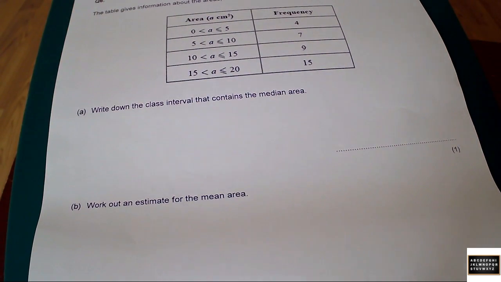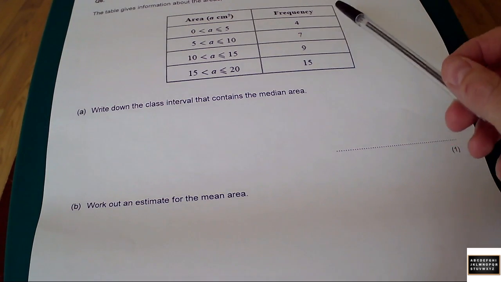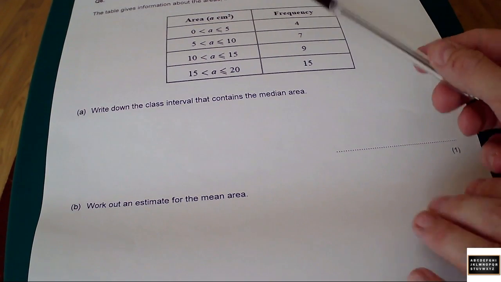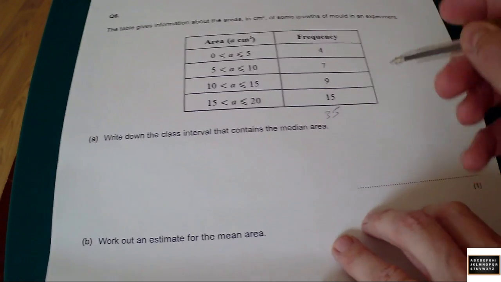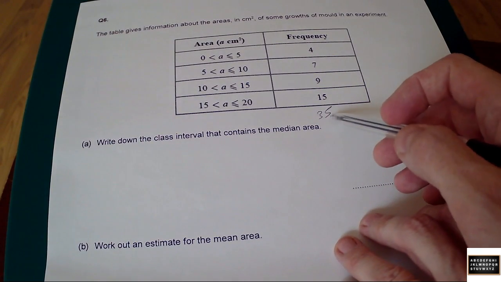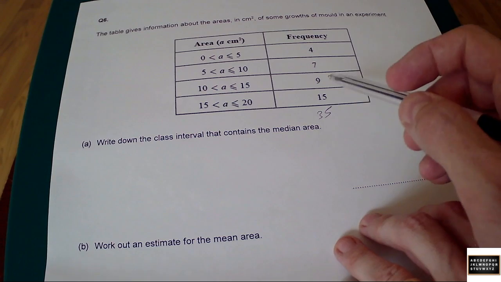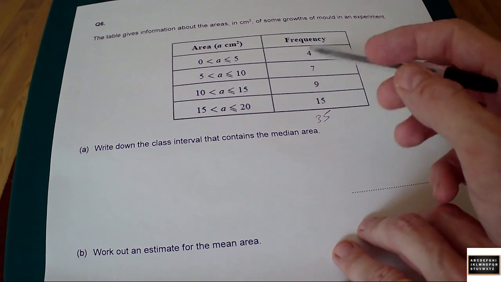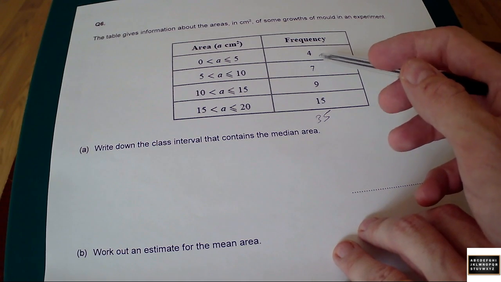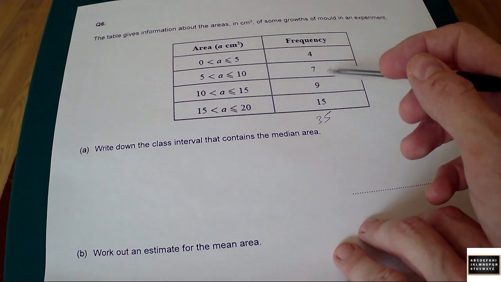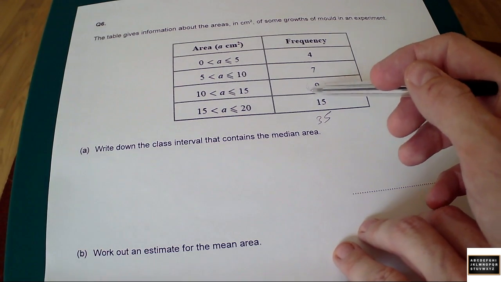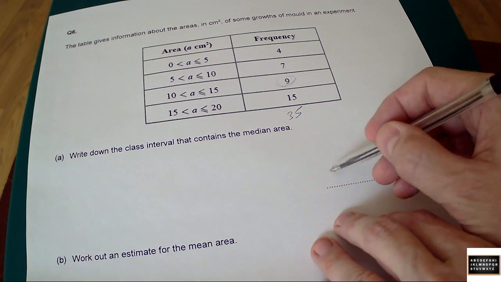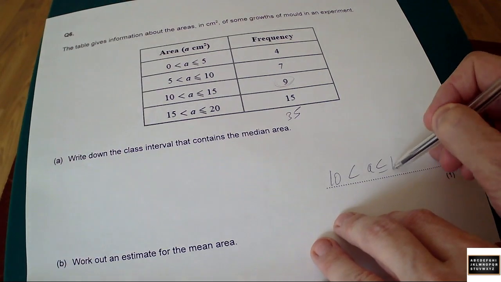Write down the class interval that contains the median. So again, you want to work out the median group, slightly different to earlier. You work out how many things you've got. So if you add them all up, you work it out quite quickly. It's 35. And so you add 1 to that, 36. 36 divided by 2 is 18. You're looking for the 18th value. So 7 plus 4 is 11, and 11 plus 9 is 20, so the 18th value will occur in here somewhere. So the interval that contains the median would be this one.